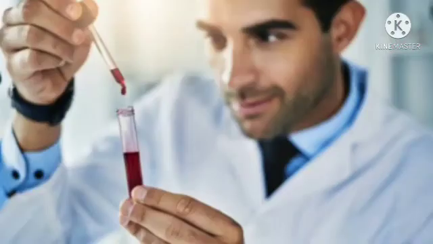So students, the second test is the blood testing for allergy. An allergy blood test is very quick and simple, and it can be ordered by a licensed healthcare provider, for example an allergy specialist.